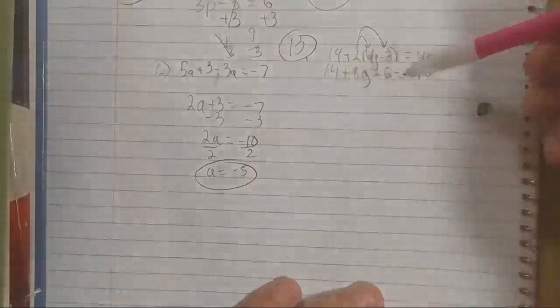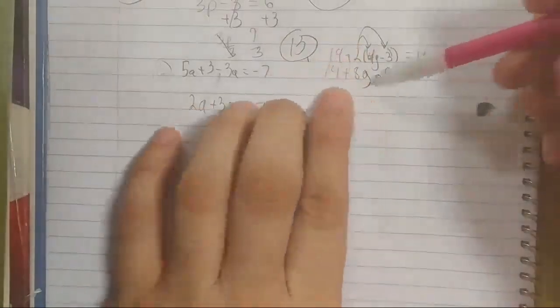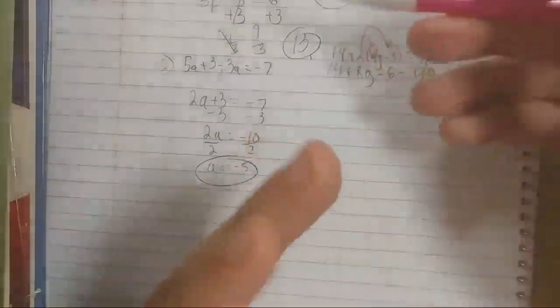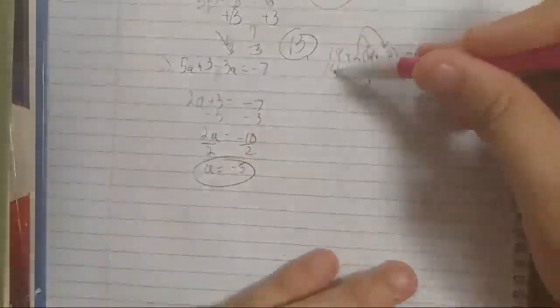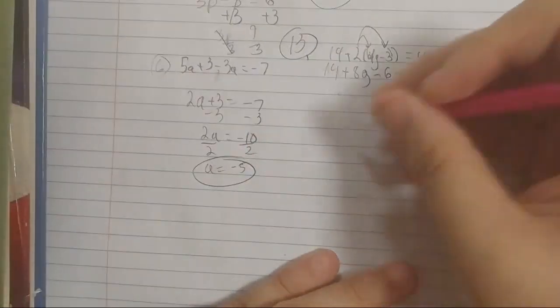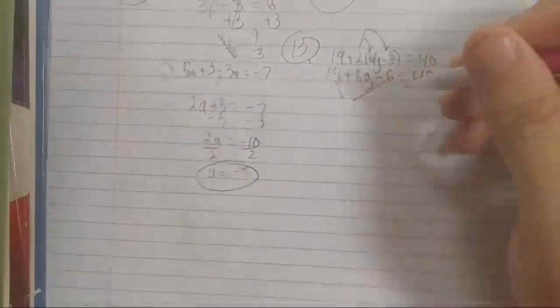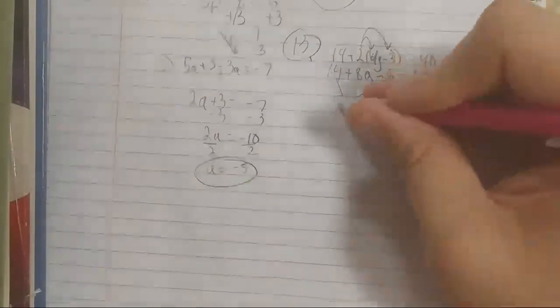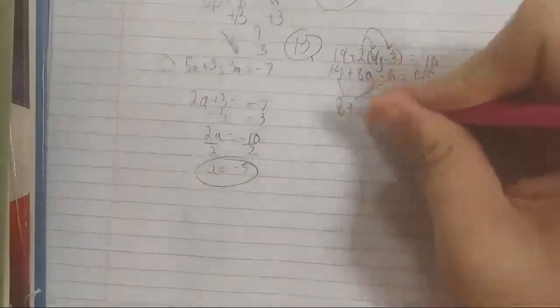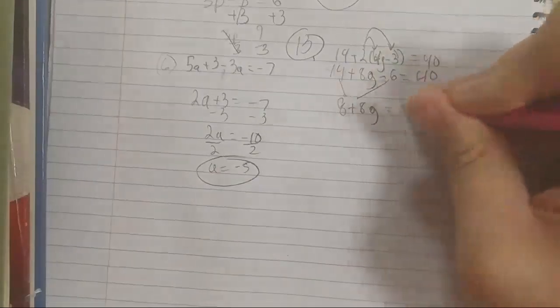Now, when you combine like terms on the same side of the equal sign, you do not need to do the opposite operation. They're already on the same side. So 14 minus 6 is going to be 8. So 8 plus 8g equals 40.